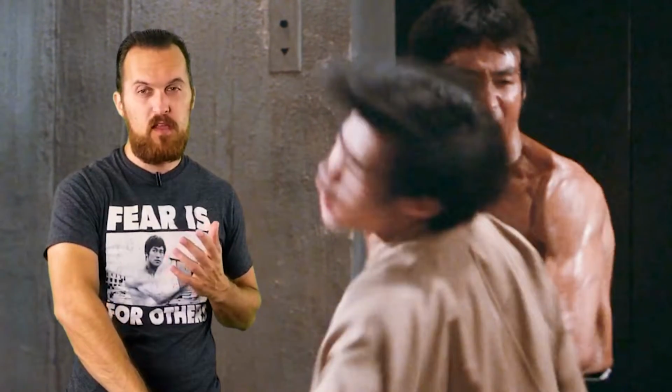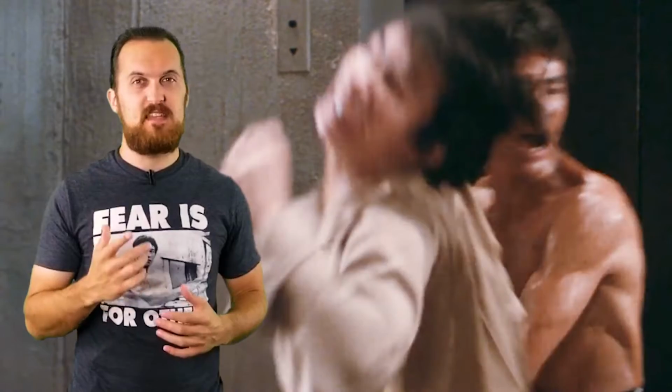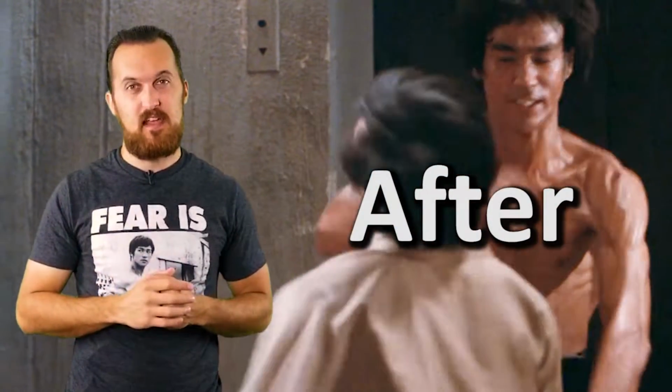Now, because Bruce counters the strike with a parry and a trap, and then he goes to his back fist, I'm going to say that this is an after the attack interception.